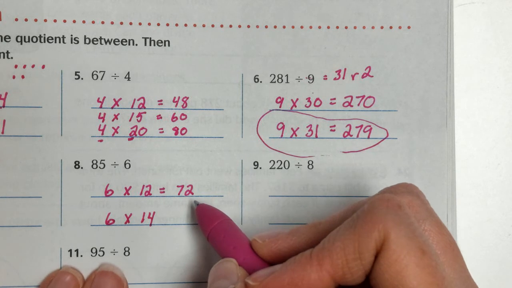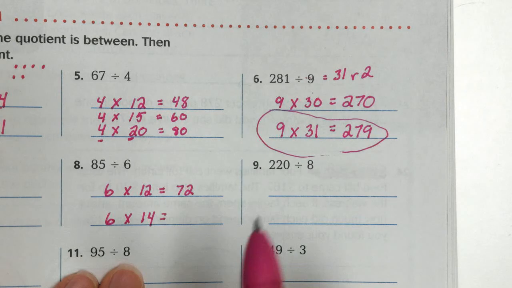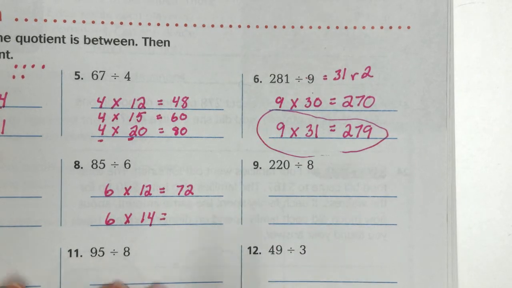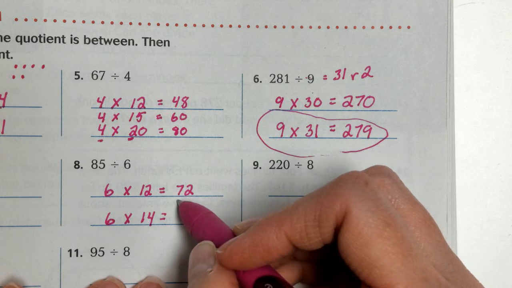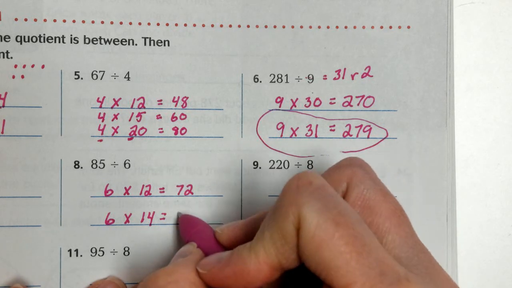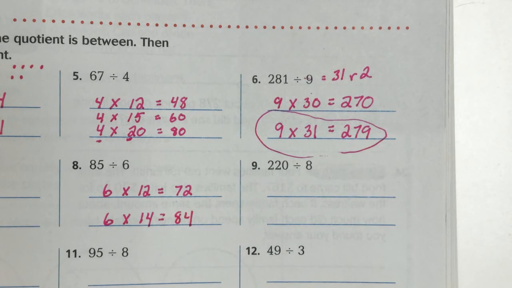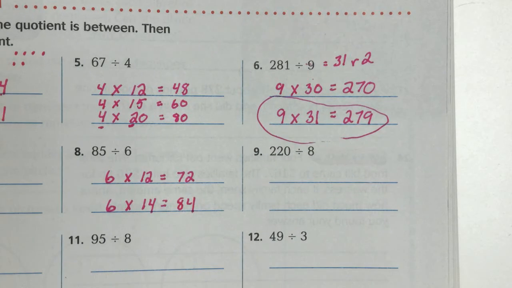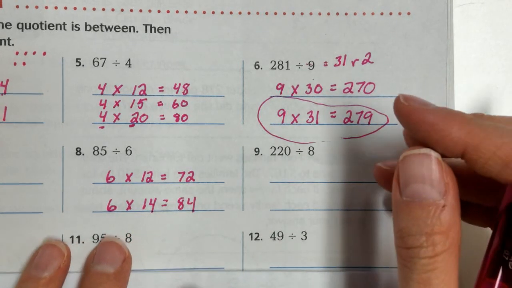So we didn't do number 7. I'm not going to worry about number 7 right now. All right. So if I want to add 12 more, that's going to give me 84. 6 times 14 is 84. And I'm going to have a remainder of 1. So I'll have 14 in each group with a remainder of 1.